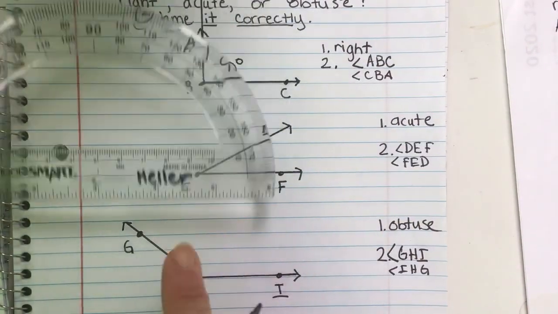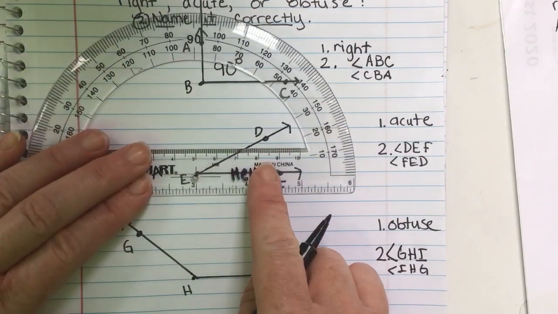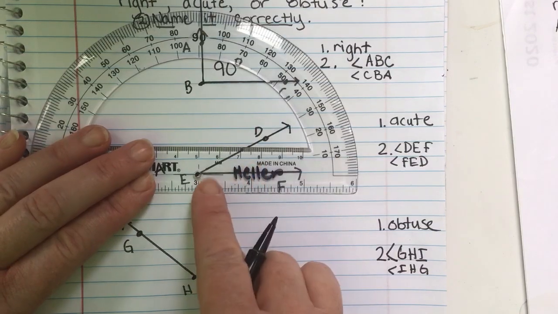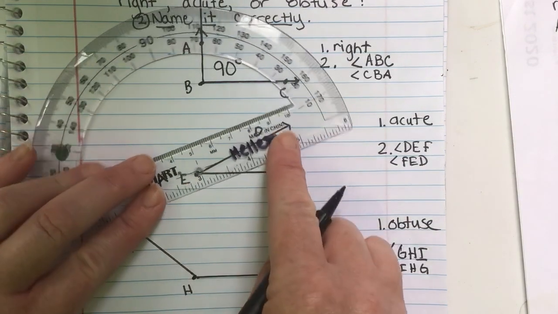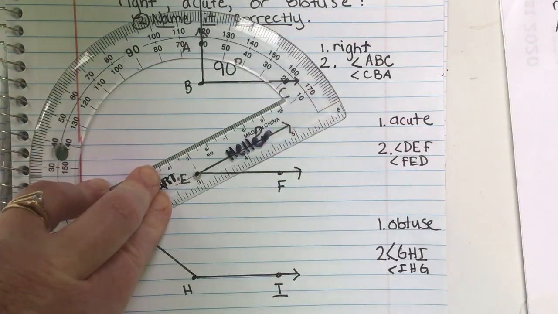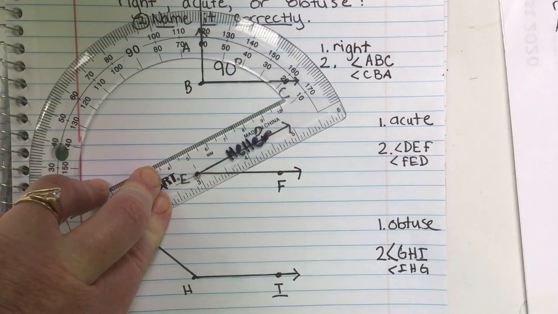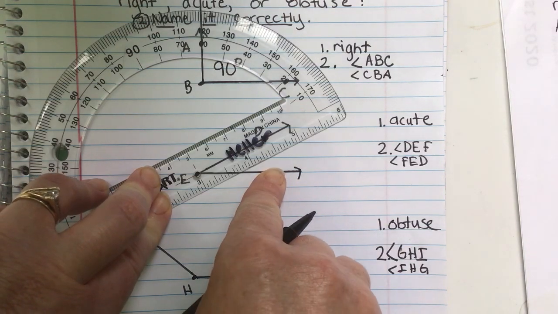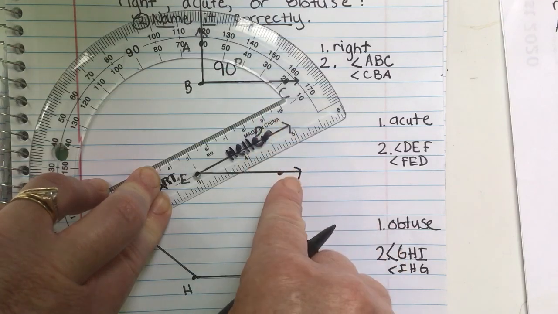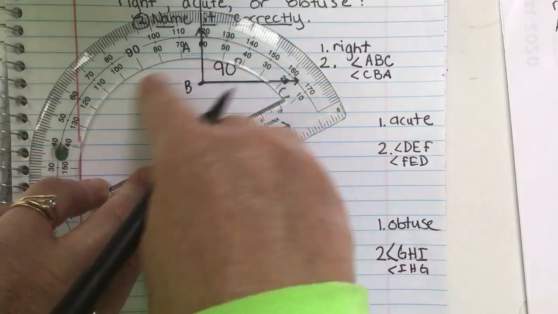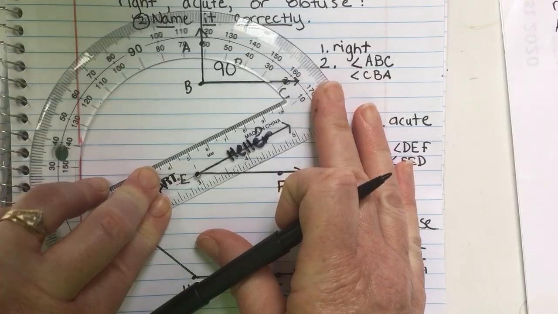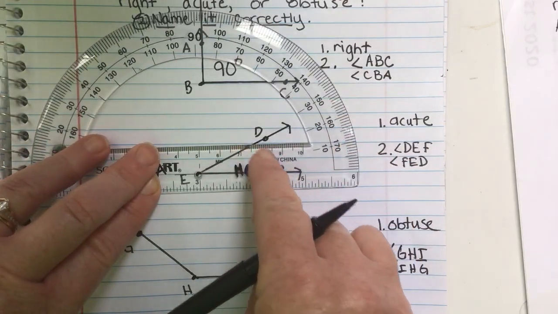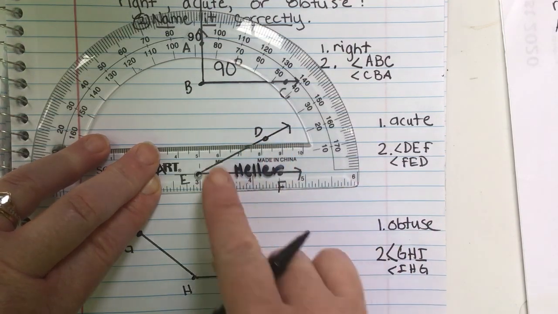So we're going to put our circle on the vertex, line up one of the sides. Now, some kids in 4th grade line it up like this. Think about what would be wrong with that. Well, if you said the angle's not inside the protractor, you'd be right. It's opening this way. There's no way I'm going to be able to measure that. There's nothing inside the protractor for me to measure. So you have to make sure that you are lining it up so that the angle is opening into the protractor.